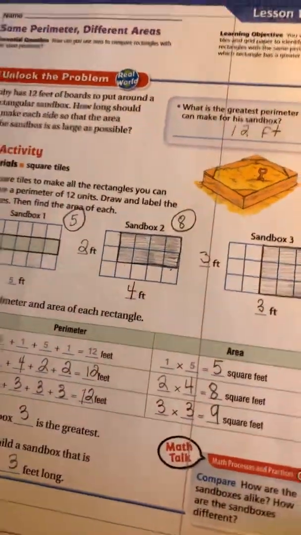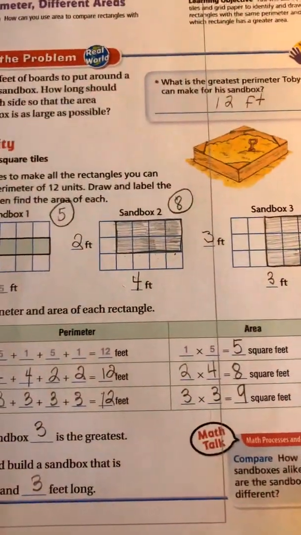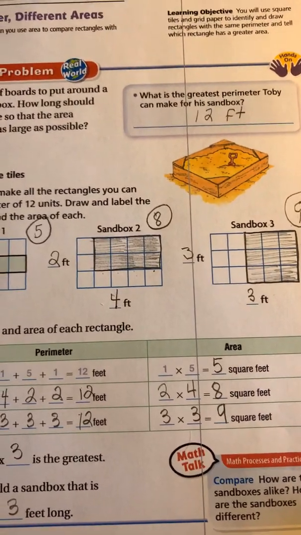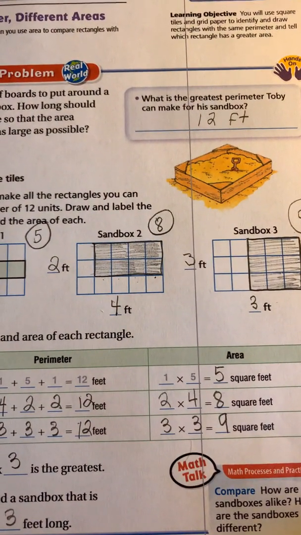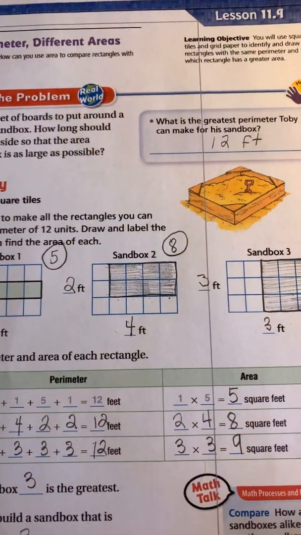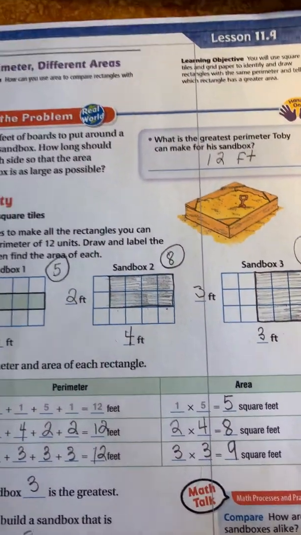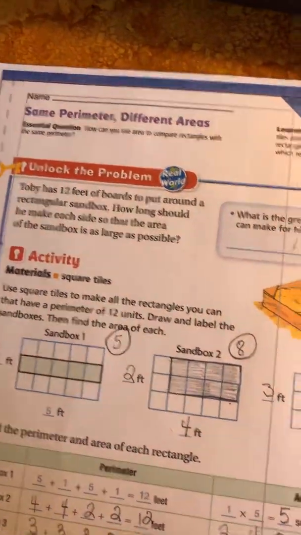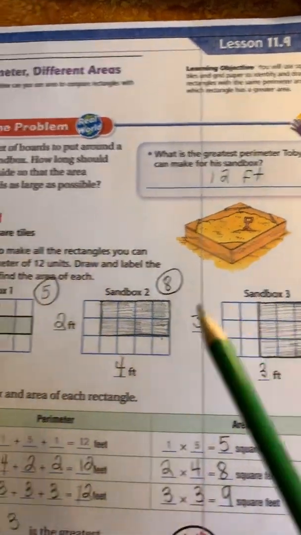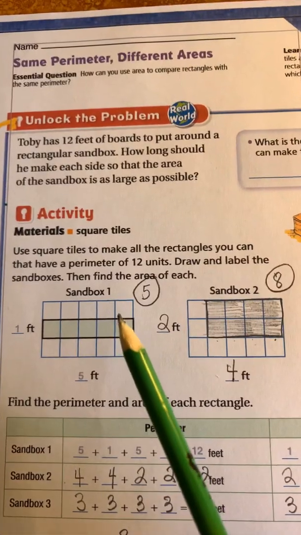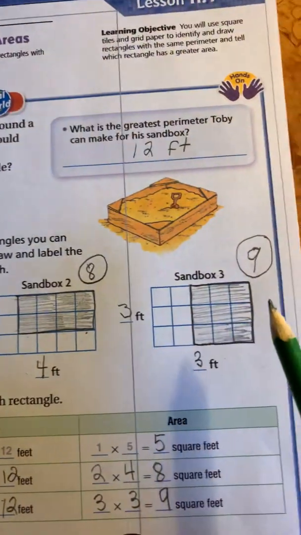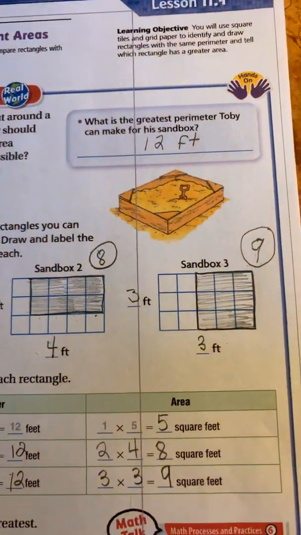So as we're looking forward to summer, remember how to create a sandbox that has plenty of area on the inside. And remember that as we are doing that, we have to use our perimeter and create our perimeter in a special way. There's different ways we can create our perimeters with different lengths on each side. And as we do that, we'll get different areas on the inside.